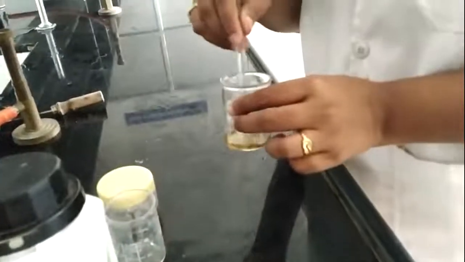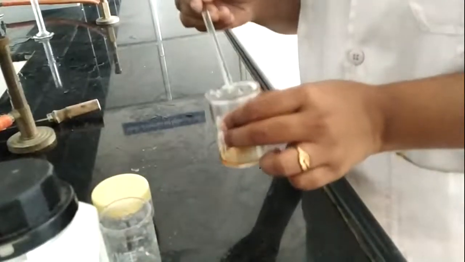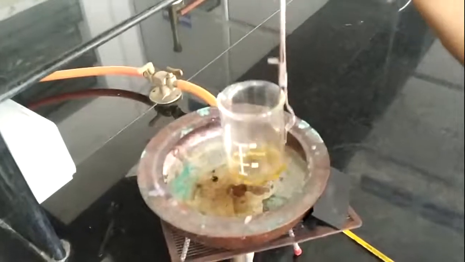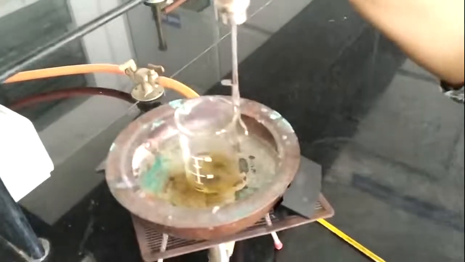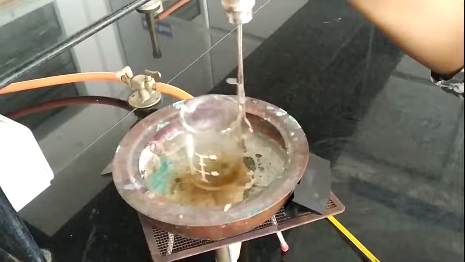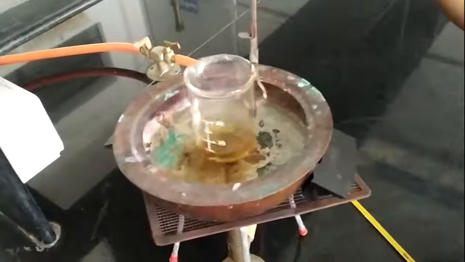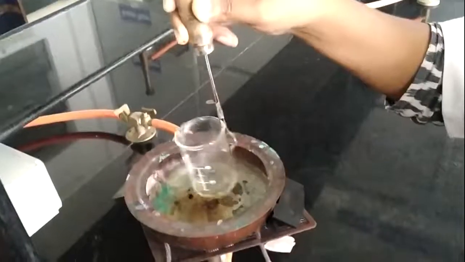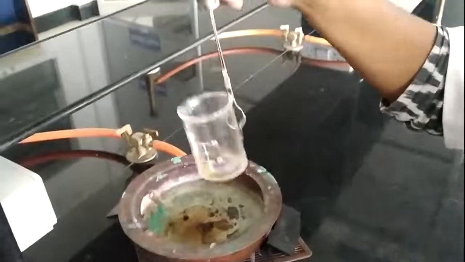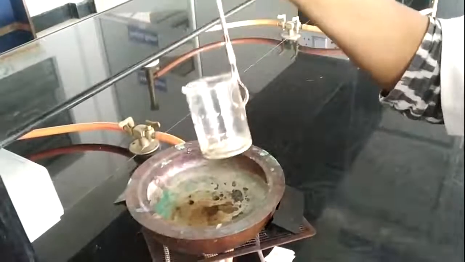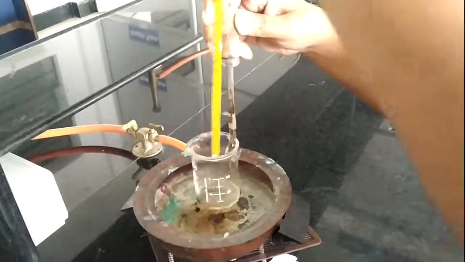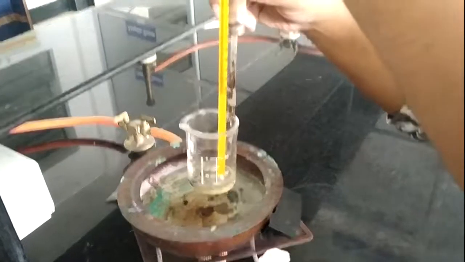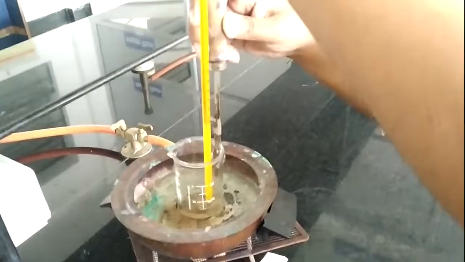So now we will proceed to the heating part. Now I am proceeding to heat this iodine solution, and we will heat it till the brown color disappears. Now the brown color is almost going to disappear, and I again measure the temperature. It almost reaches 50 degrees Celsius.